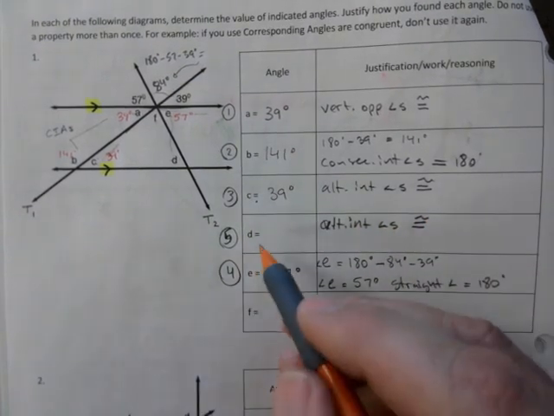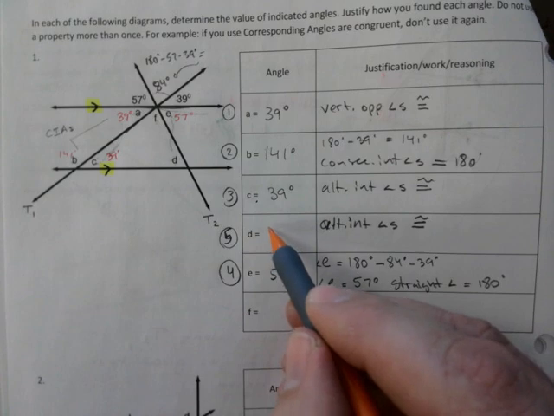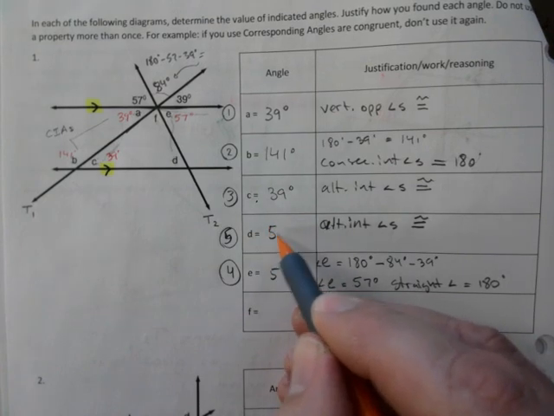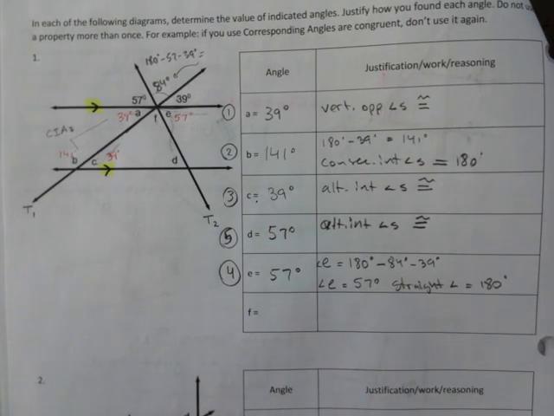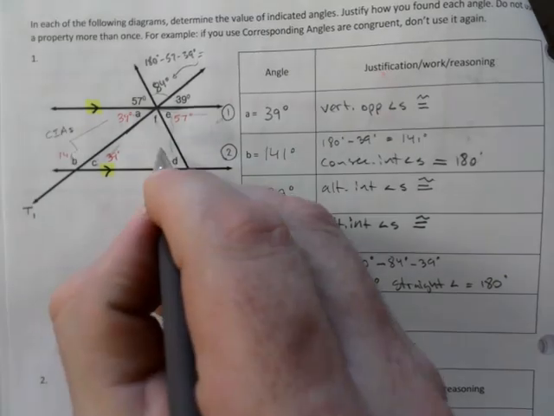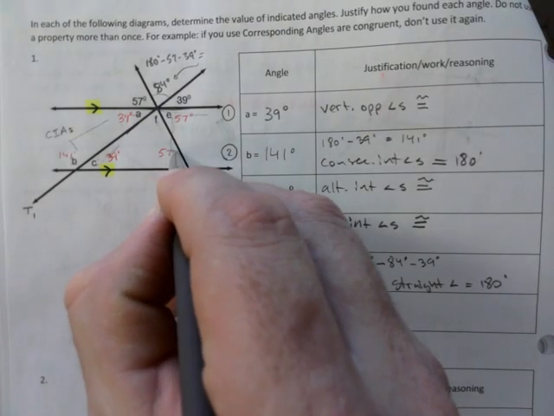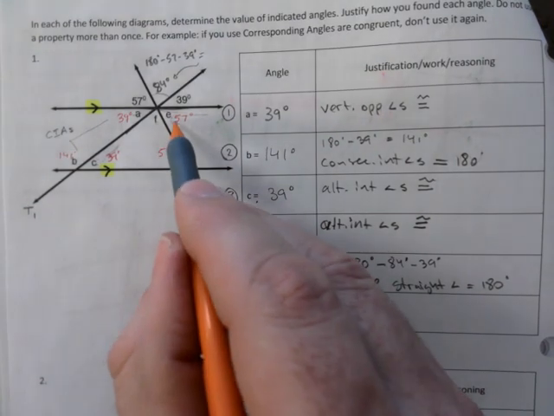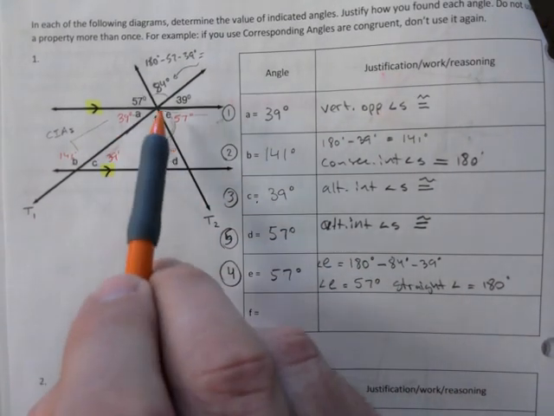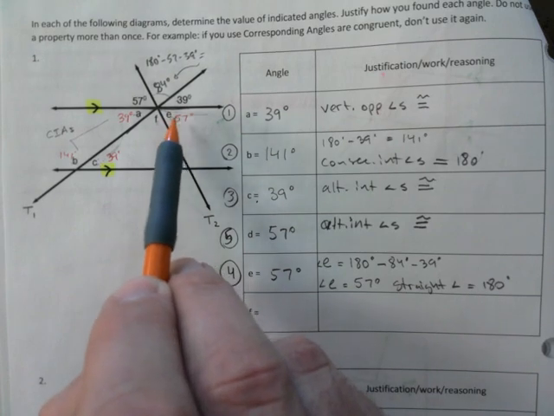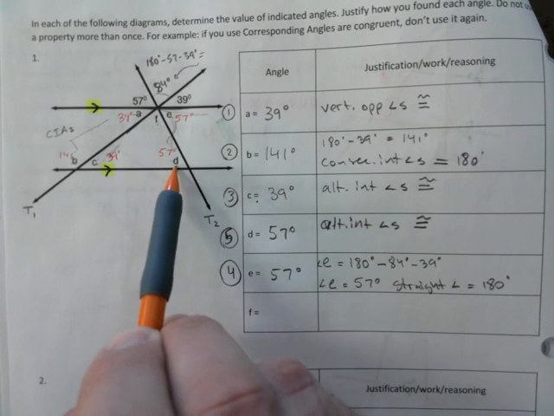And I know I'm breaking the rule, we're not supposed to use the same one more than once, but that's okay. So we use this to bring that 57 in. So we first use straight angle to find 57. Now we are able to bring it in here.